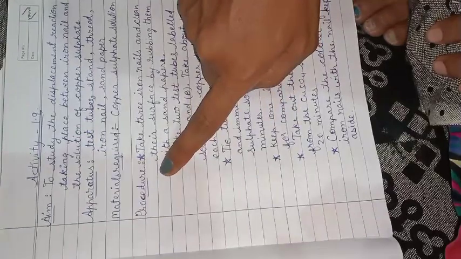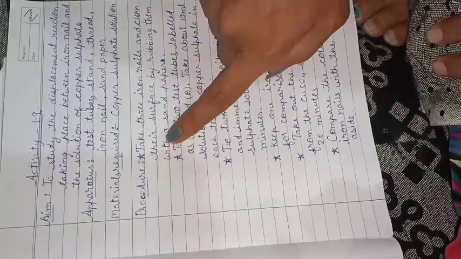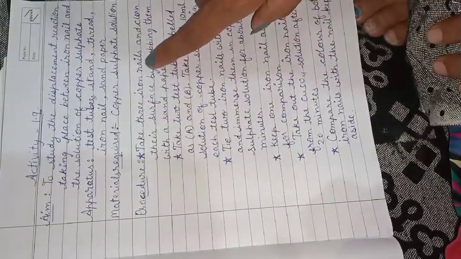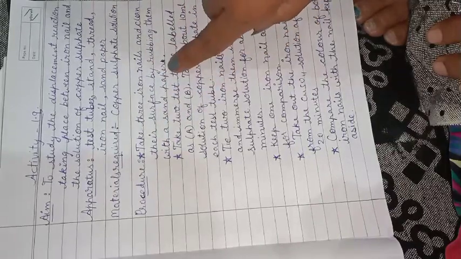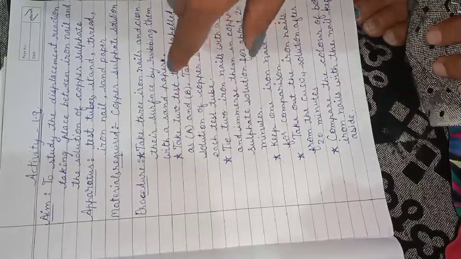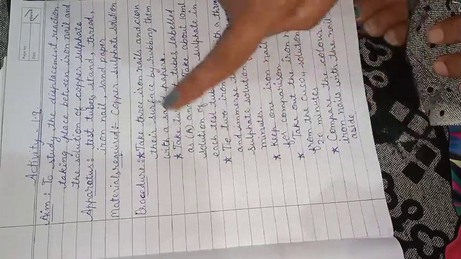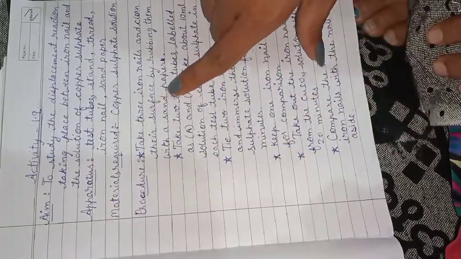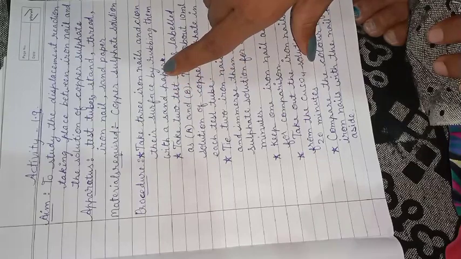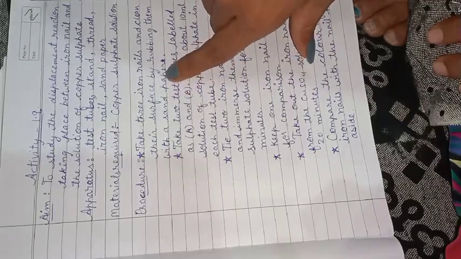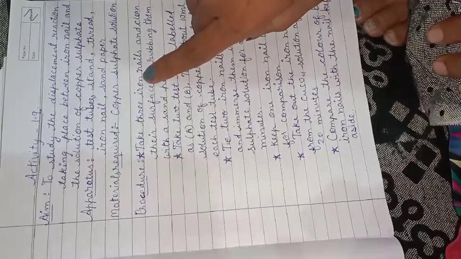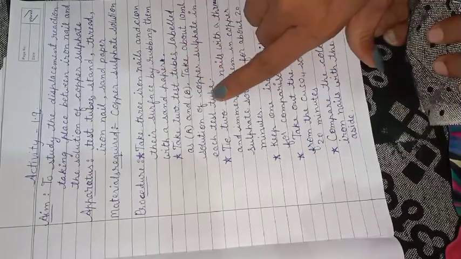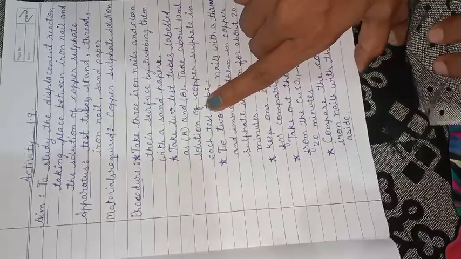So the procedure: what do we have to do? We have to take 3 iron nails and clean their surface by rubbing them with sandpaper. We rub their surface with the sandpaper to remove the iron oxide layer, so we will have pure iron nails. In the next step, what do we have to do?